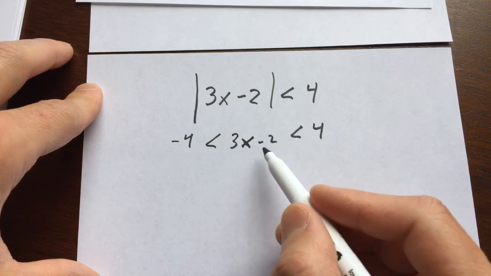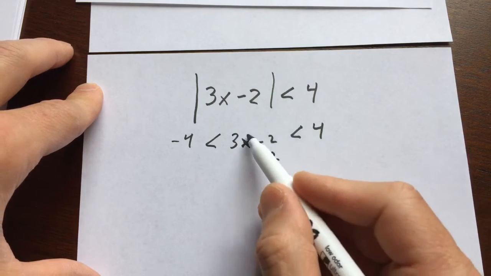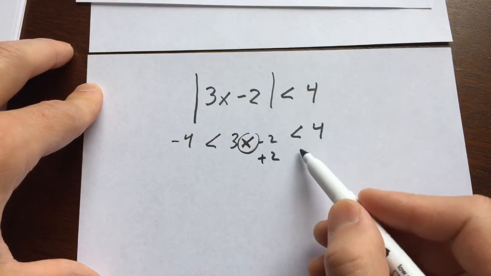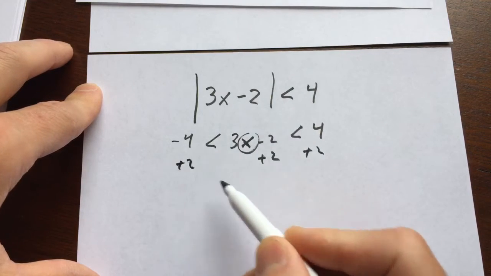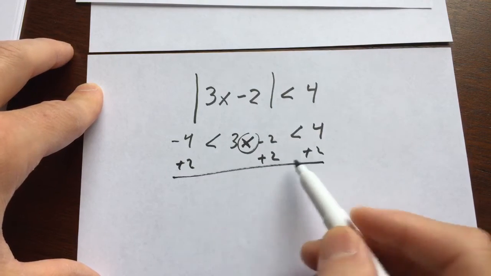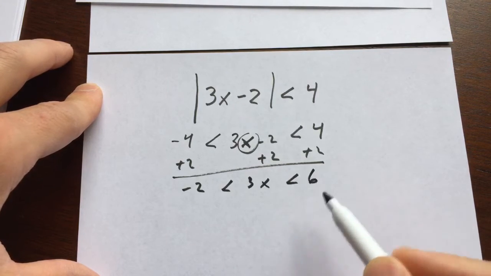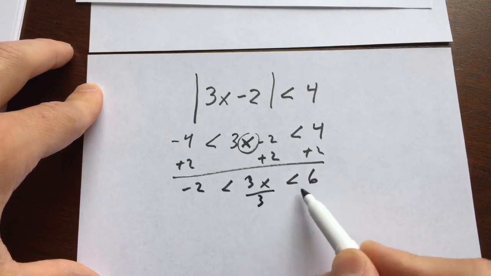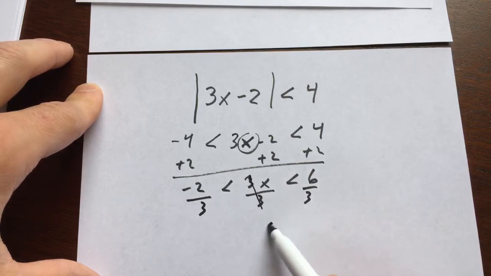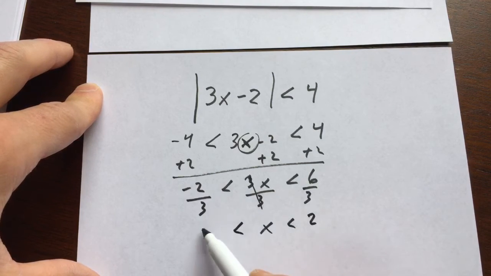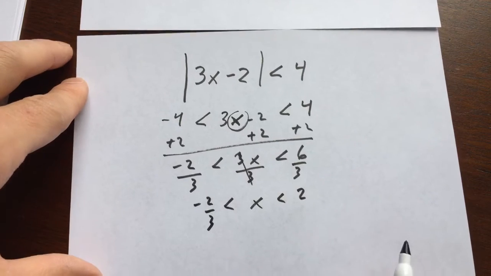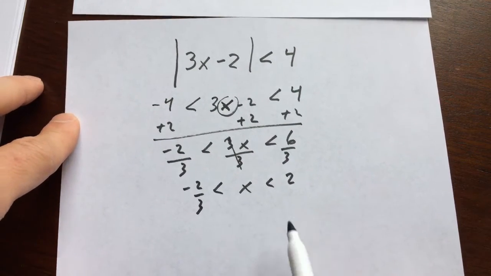When you solve these compound inequalities, you want to get the variable by itself in the middle. So you add 2 to the left, the middle, and the right. You get negative 2 is less than 3x is less than 6. Then you divide everything by 3 to get x by itself. So x has to be between negative 2/3 and 2.